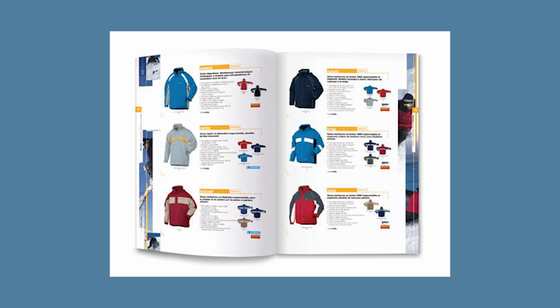And this is nothing new, you all know that we have these provided to us so that we are able to select the garment that we require. And this is an example of a catalog.